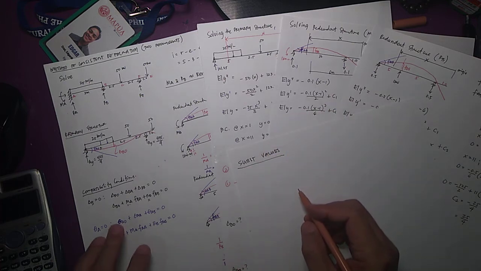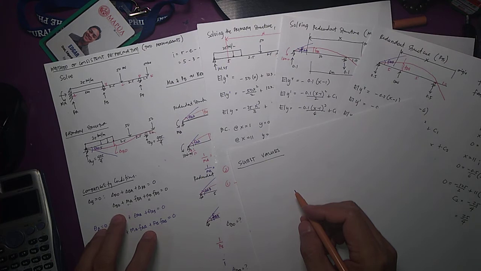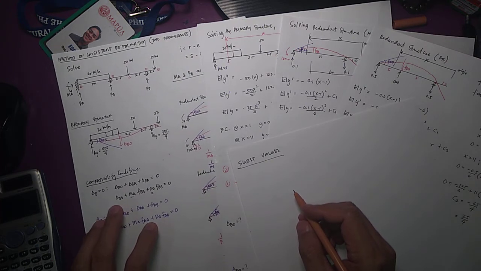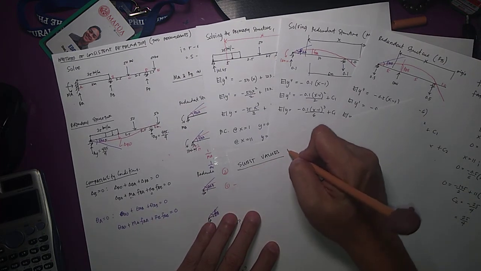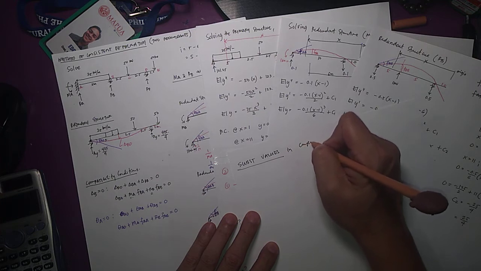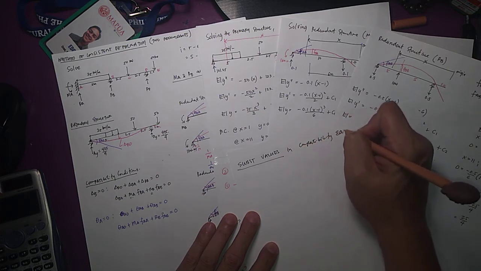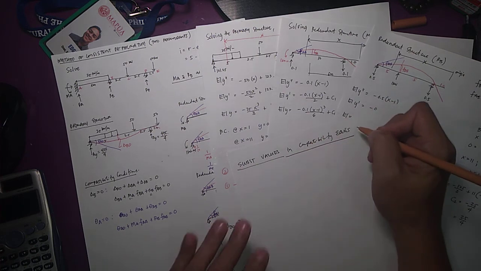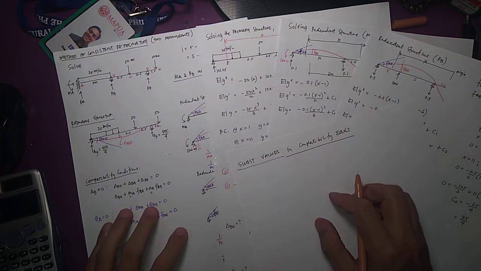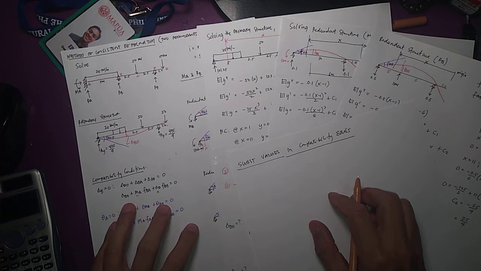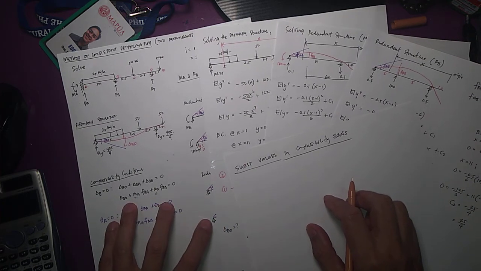Okay, so let's start with the first equation, for the compatibility equations. Our first equation is here.